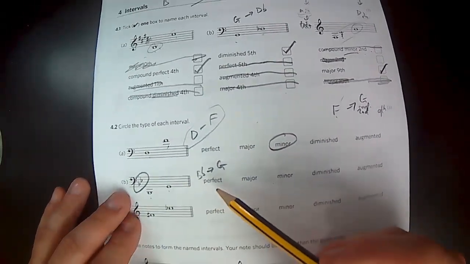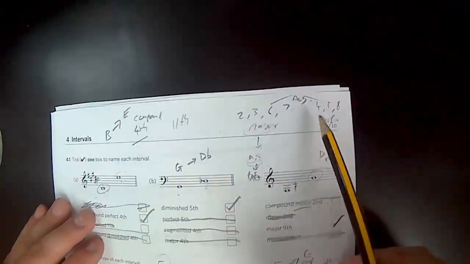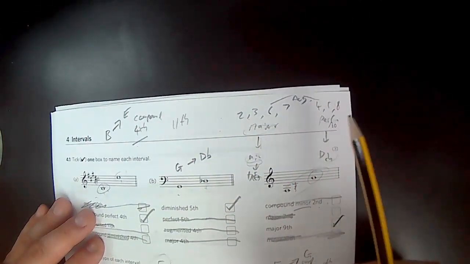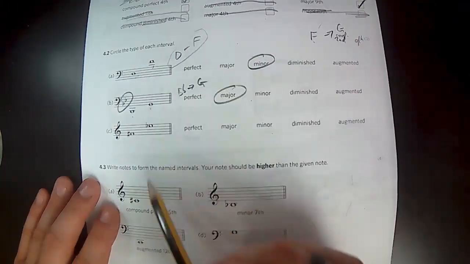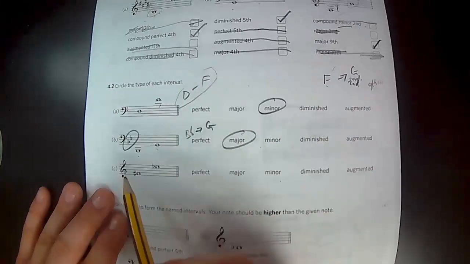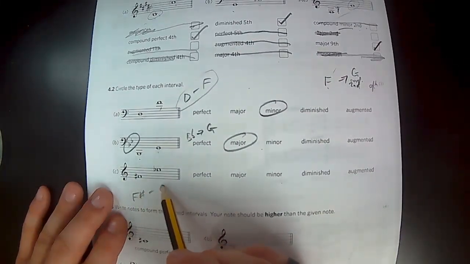What size of interval is it? B flat, C, D, E flat, F, G. It's a sixth. Sixth is the major category, not perfect. So it's a major sixth, major interval. And treble clef, F sharp to E flat.